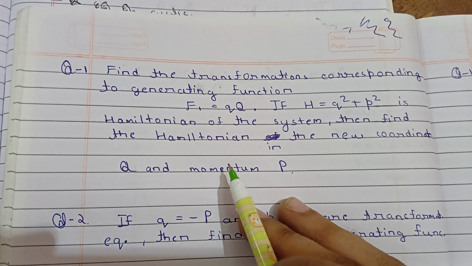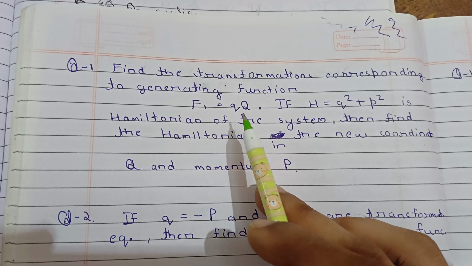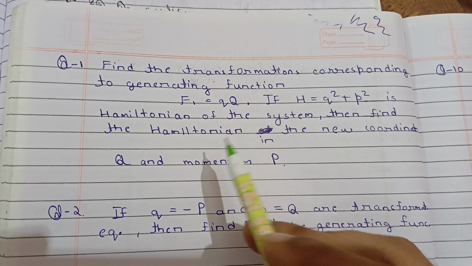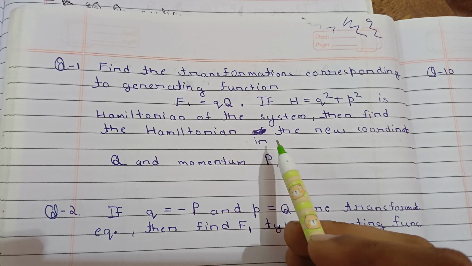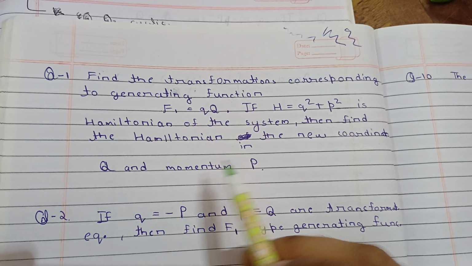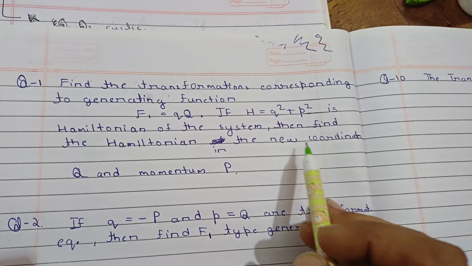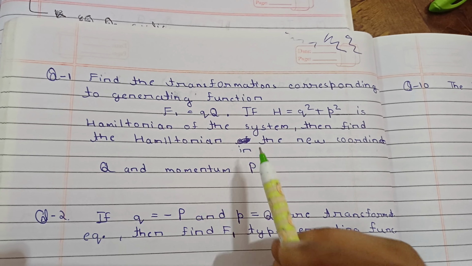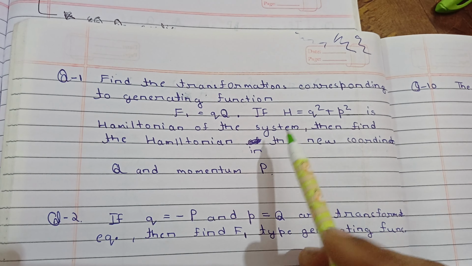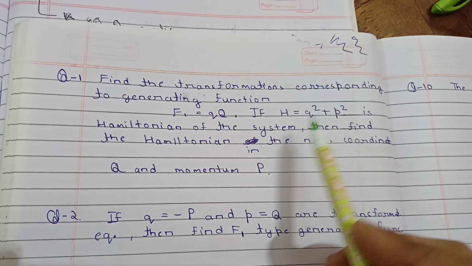Find the transformation corresponding to generating function F1(q, Q). If H = q² + p² is the Hamiltonian of the system, then find the Hamiltonian in the new coordinate system which contains Q and momentum P. Means the new coordinate Q and momentum P. So we need to find the new Hamiltonian. The generating function is given and the old Hamiltonian is given.